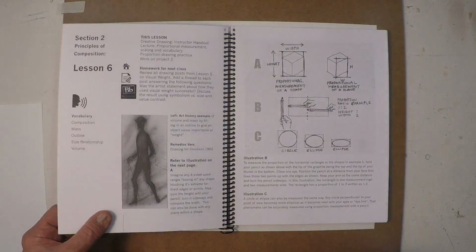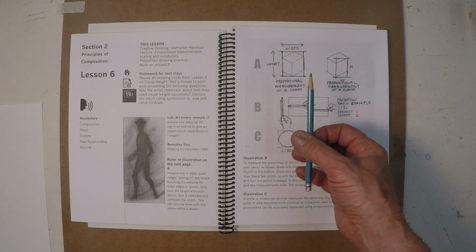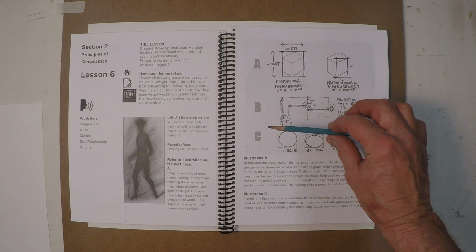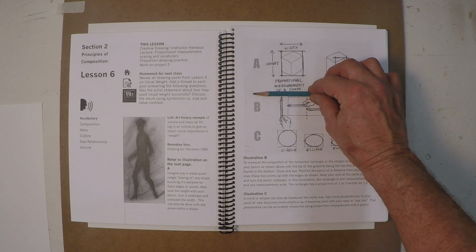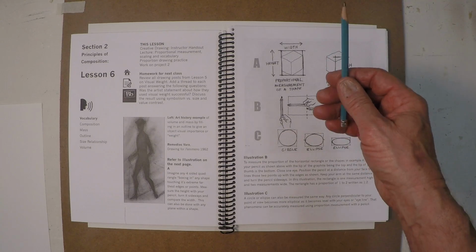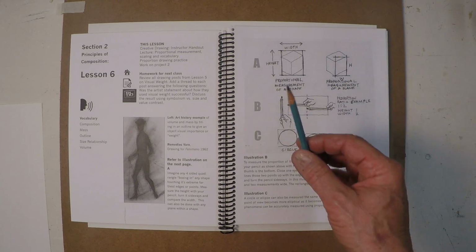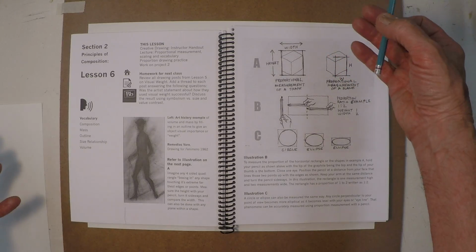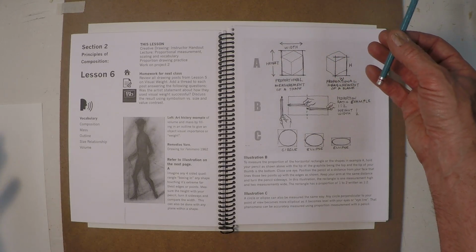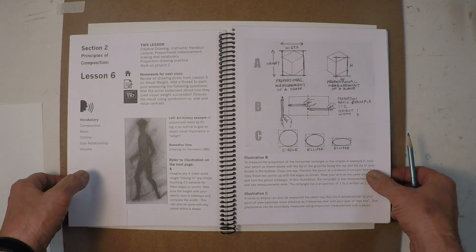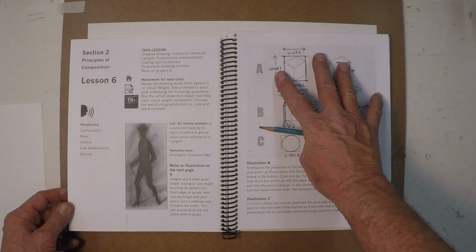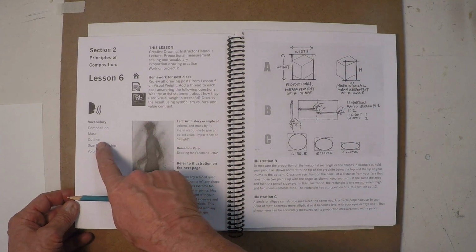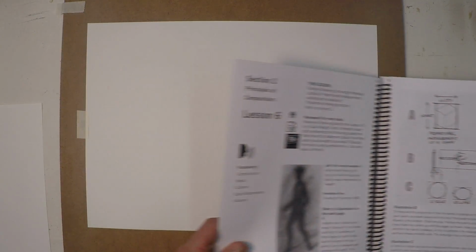So all that's going to happen here now is that when we use a pencil, we're no longer able to use it on the paper to measure. We actually have to hold it in our hand at arm's length and measure something that's out there on the floor of the studio or whatever you happen to be drawing. So I want to talk about this, and then we'll get back to the vocabulary on this side.